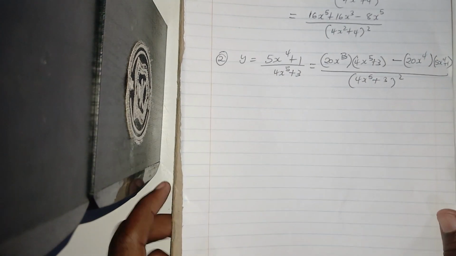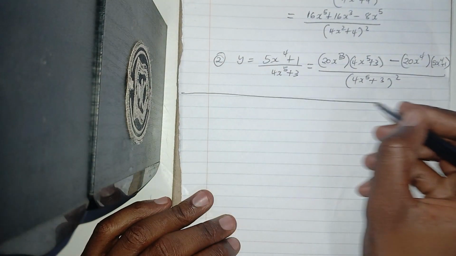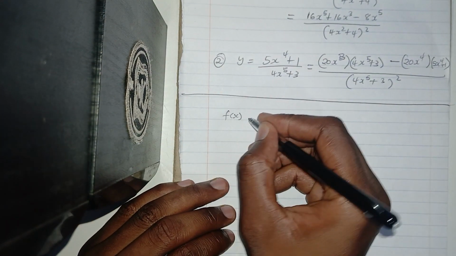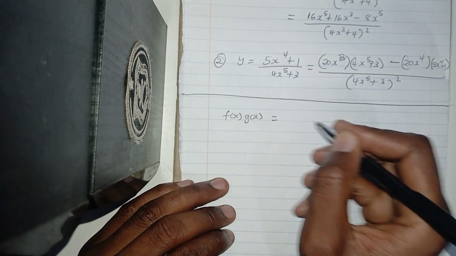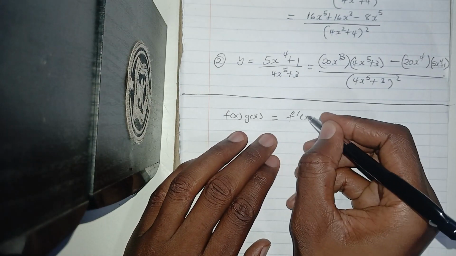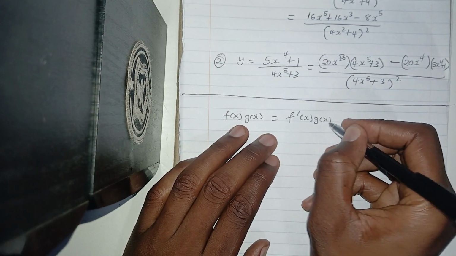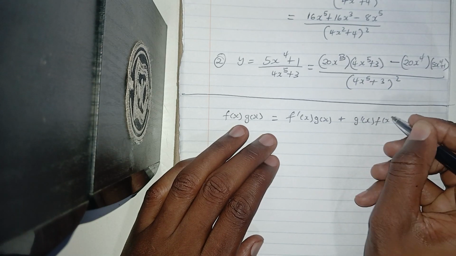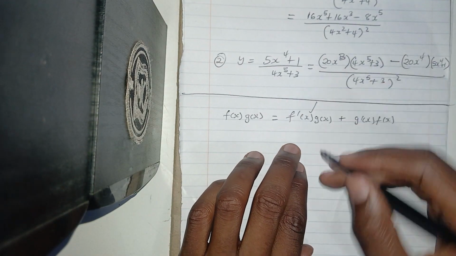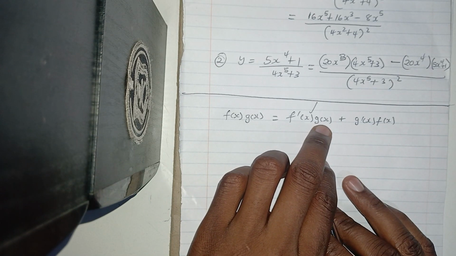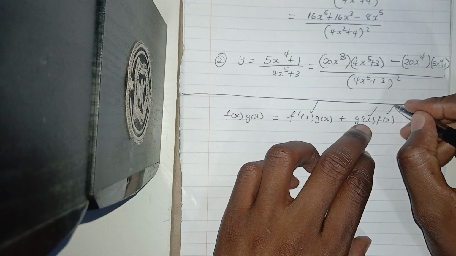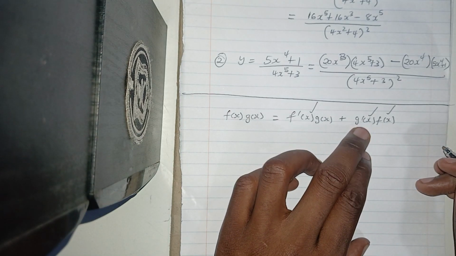So now we have to move to the product rule. If you have forgotten what I said about the product rule, when you are given something like this in a product rule, the derivative of this is going to be something like this. We have to derive the first one, multiply it by the second one, that is just the original. Then from there, we derive the second one and multiply by the original of the first, right?